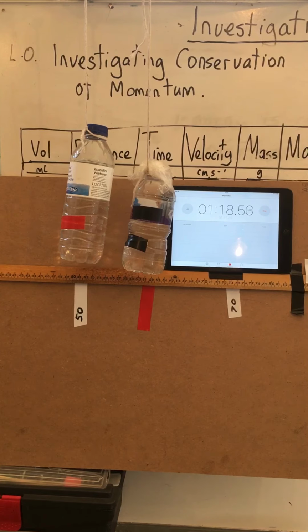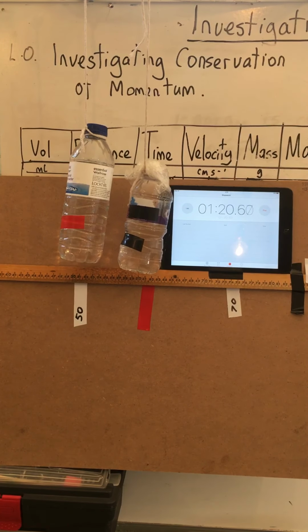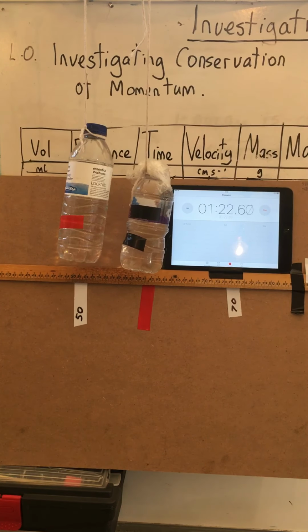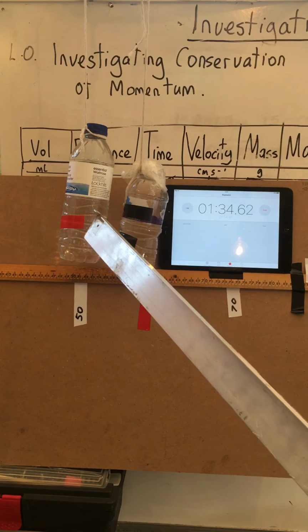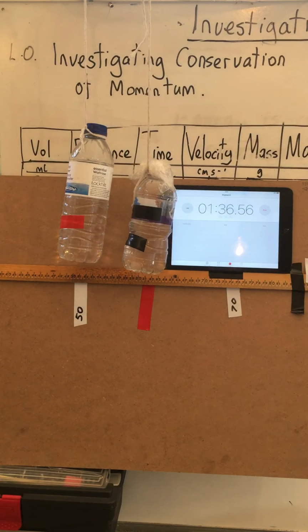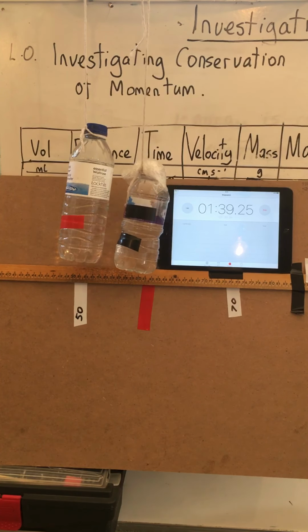And we're going to be building a couple of bits of equipment. I've got two bottles, and they are suspended on pieces of string, and the bottles have different masses of water in. For the sake of argument, I'm calling that my red bottle and that my black bottle, simply by virtue of the tape that's on them. The bottles are hanging from a support.